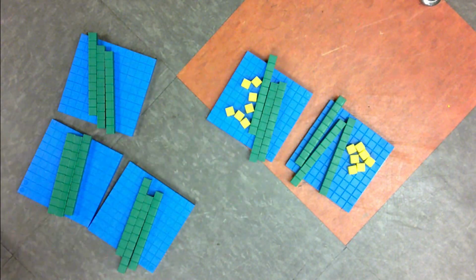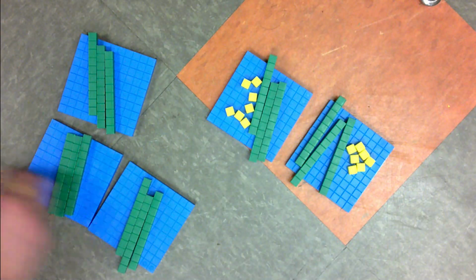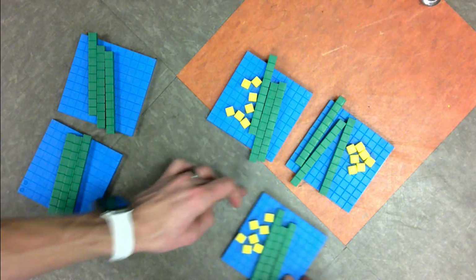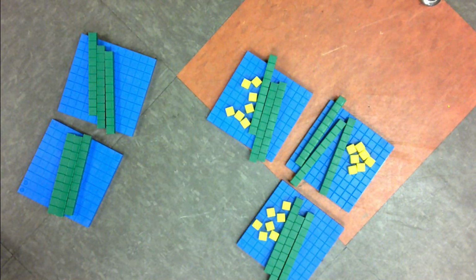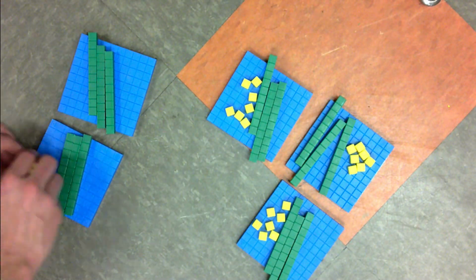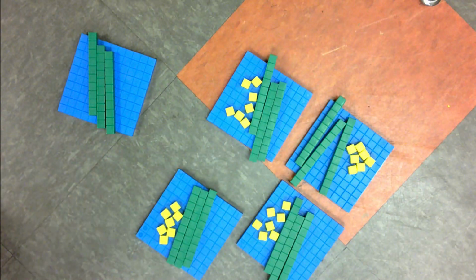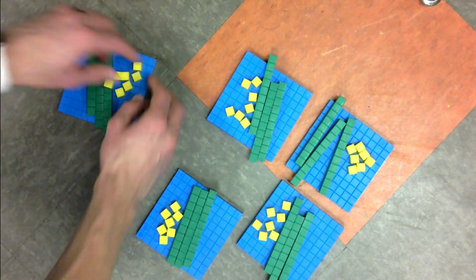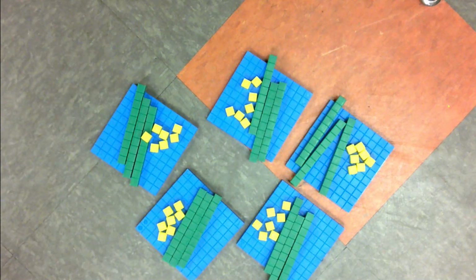2 groups of 137. 3 groups of 137. 4 groups of 137, and 5 groups of 137. So this is the quickest and easiest way to represent 5 times 137.